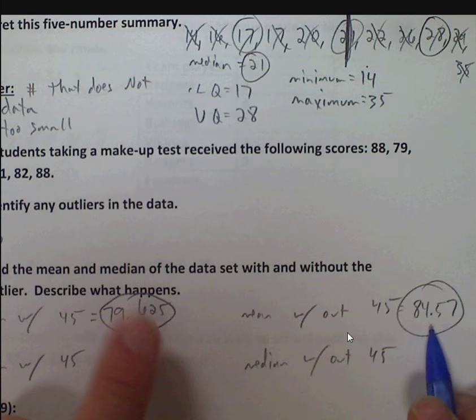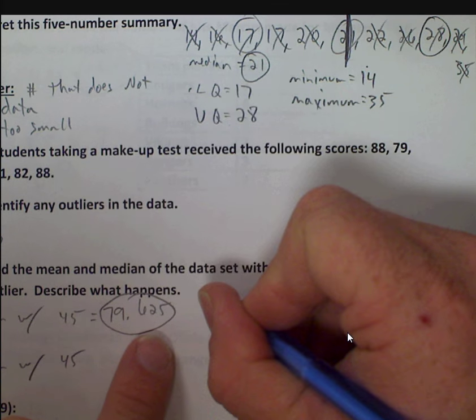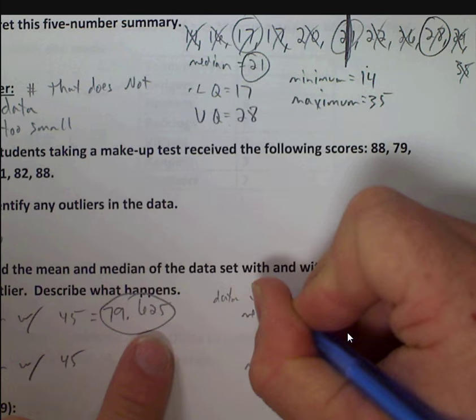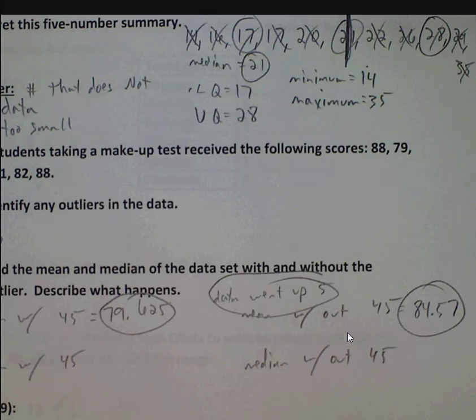So when they say describe what happens, I went up 5. So the data went up 5. That's what happened. The data went up 5.